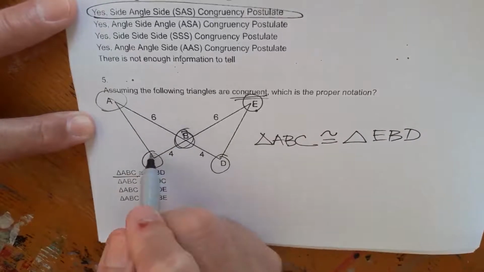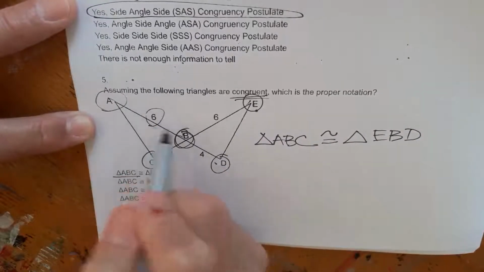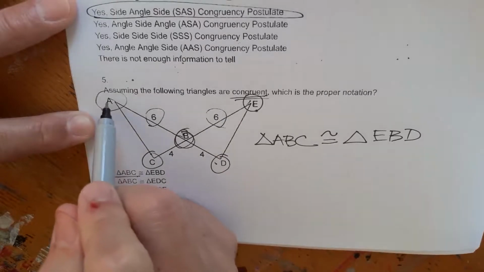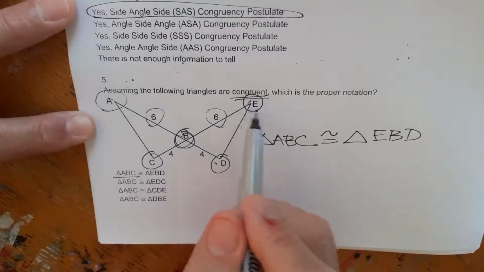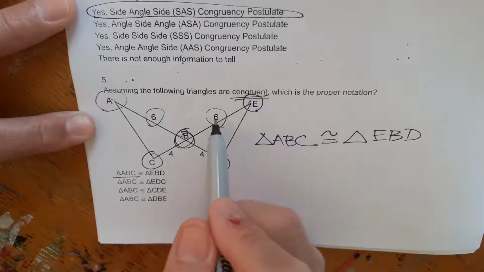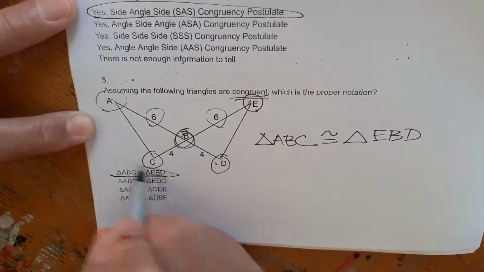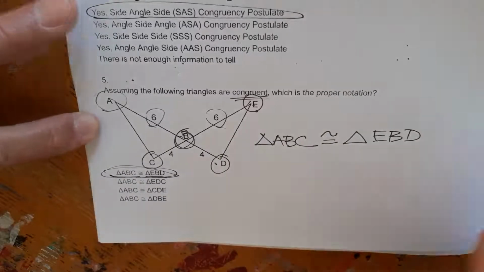So I went A, B, C, E, B, D, and how did I know? I was looking at the dimension of these segments to tell me which angle corresponds to A in this other triangle, and it's got to be E because it's also on the 6th segment. So EBD, first one here.